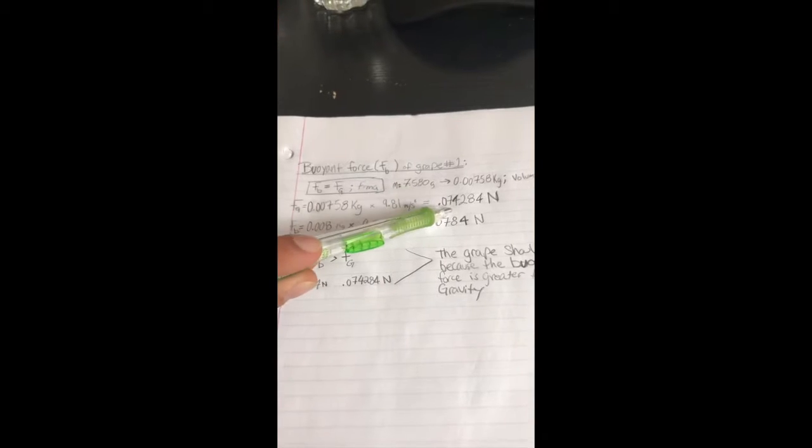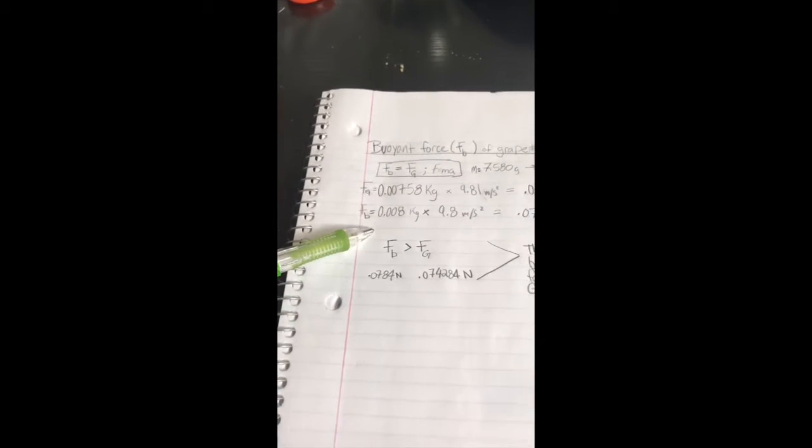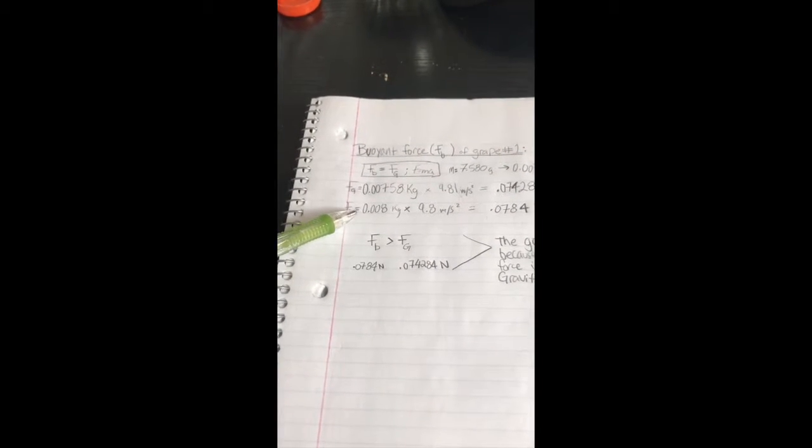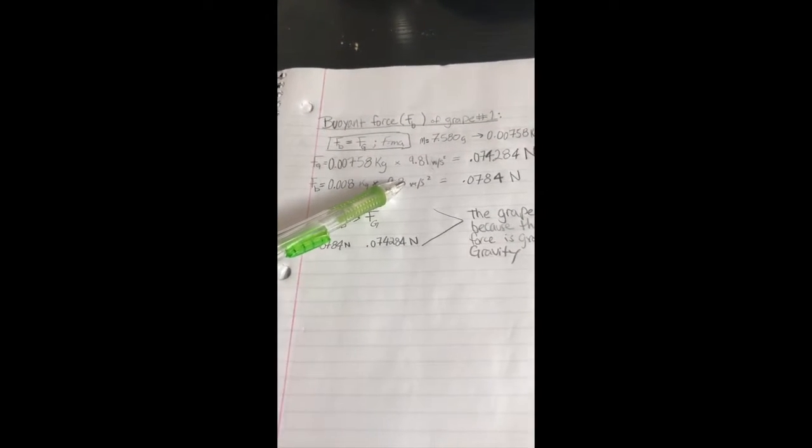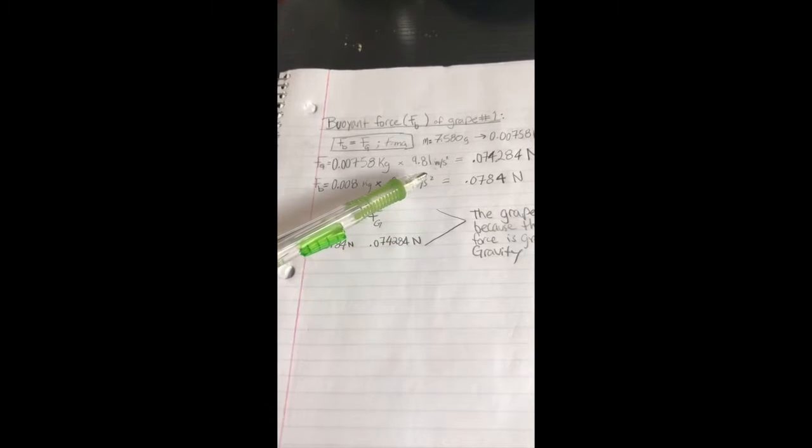So, when calculating this force of gravity of the grape, I start off here with Fg. We take the mass of the grape, 0.00758 kilograms, multiplied by the acceleration of gravity, 9.81 meters per second squared, which gives us 0.074284 newtons. When calculating the buoyant force of the grape, we take the volume of the water displaced, which was 8 milliliters, which converts to 0.008 kilograms, multiplied by 9.81 meters per second squared, the acceleration due to gravity, which gets us 0.0784 newtons.